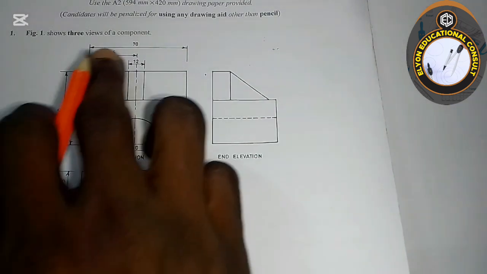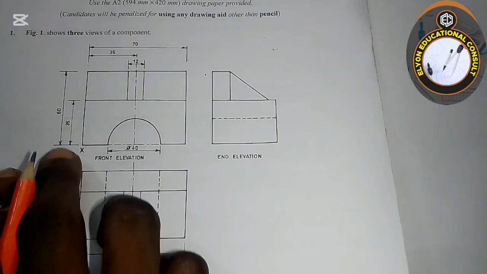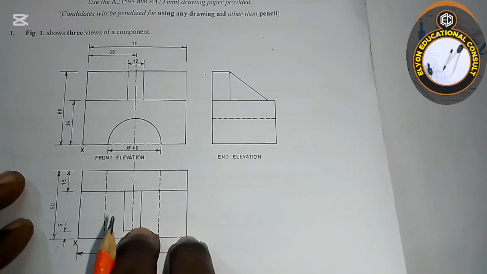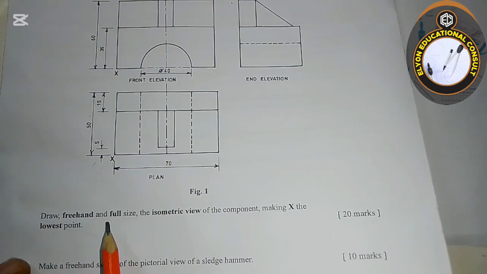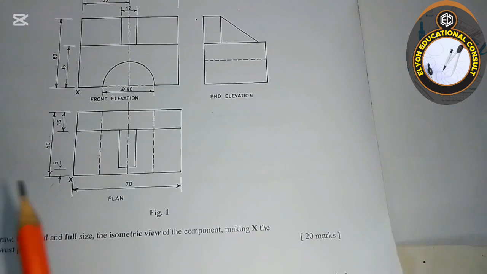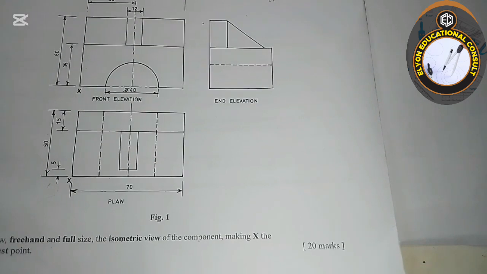The dimensions are just to guide you to know which one will be bigger than the other. That doesn't mean that we cannot also use instruments to draw this with the dimension. We can, but the instruction says we are to draw freehand. Freehand, I'm emphasizing that again. So no instruments, no ruler, no measurement is permitted.